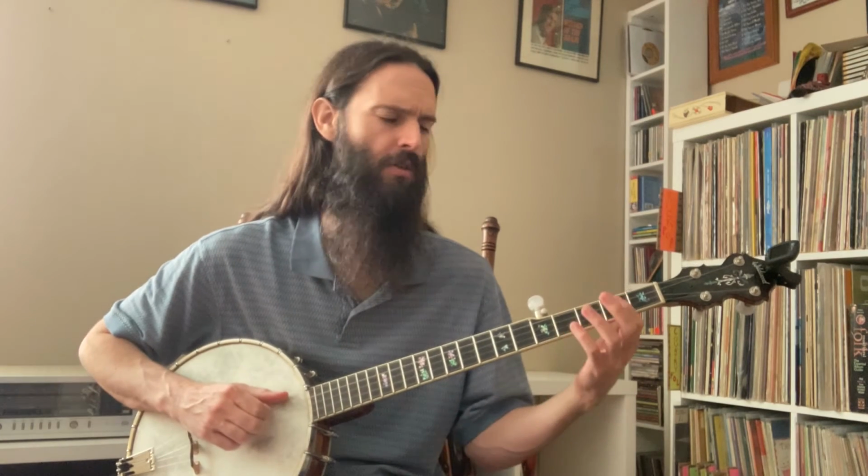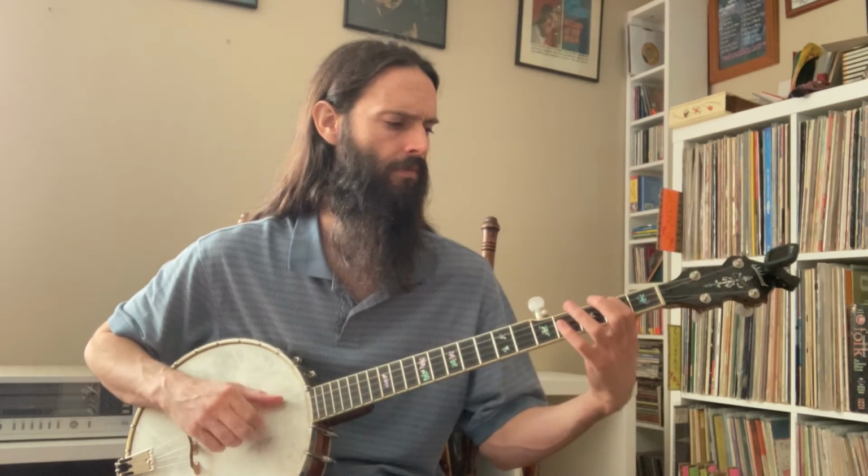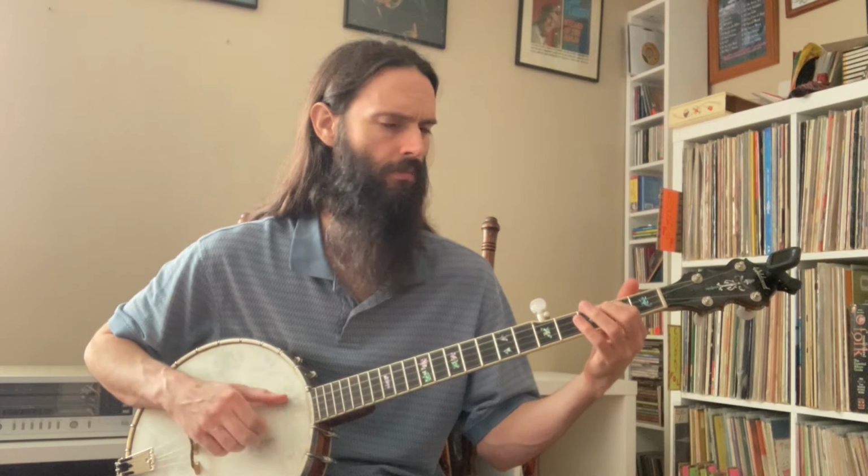So those are kind of bum ditty patterns. You could practice just playing up and down with that bum ditty strum in there, and then add them into the music. So that's the first phrase, and that first phrase kind of repeats throughout.